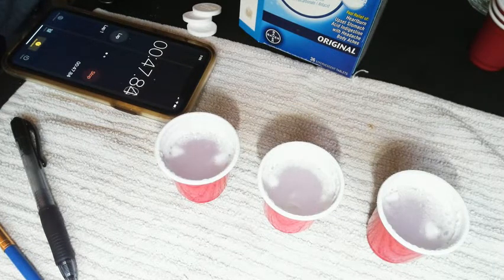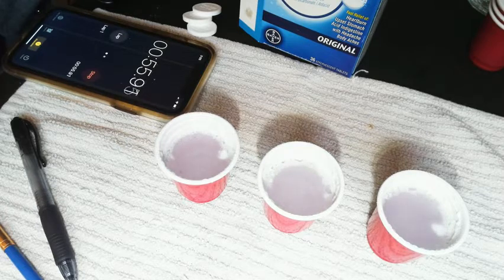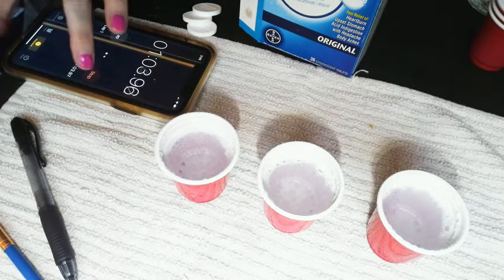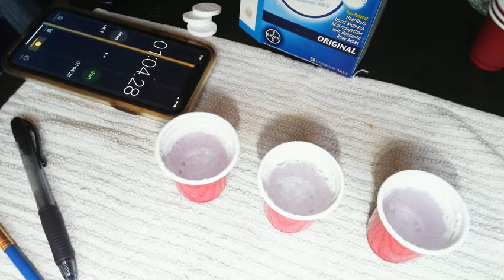We'll stop that timer as soon as we see that the chunks that are floating are dissolved. Okay, go pretty much there. Let's stop it here. So like 1 minute and 4 seconds.